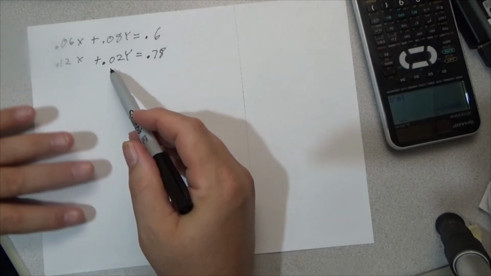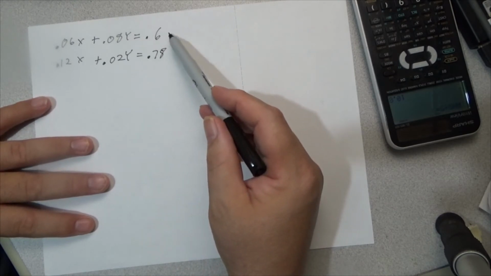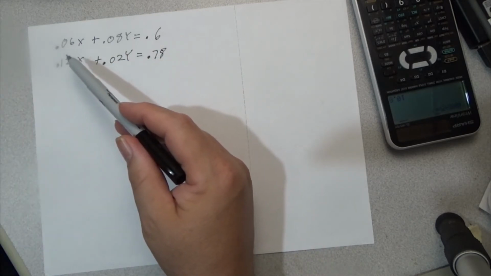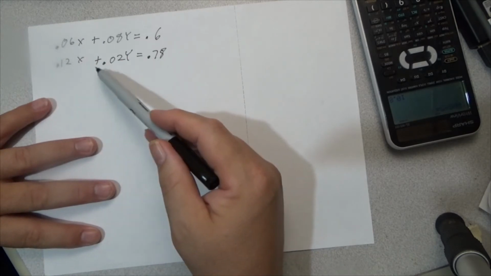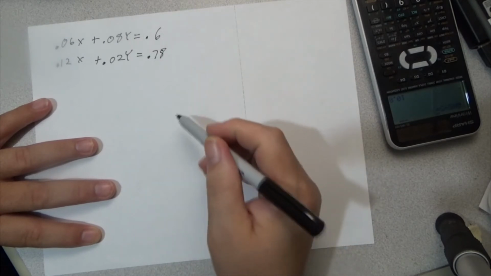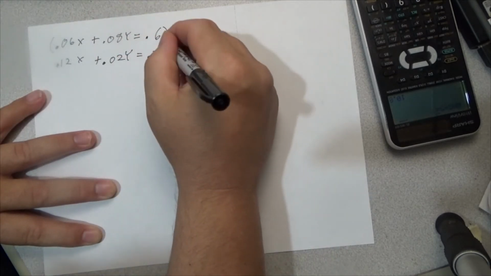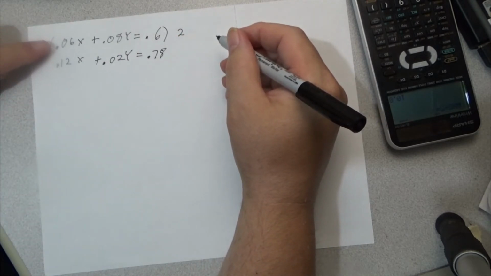Okay, now to make the coefficients the same, if I multiply the top equation by 2, I will have the coefficients in front of the x the same. If I multiply the bottom equation by 4, I will have the coefficients in front of the y the same. So in either one, it doesn't matter. So let's pick the top one, and let's multiply that by a 2. That will make both the coefficients in front of the x's 0.12.